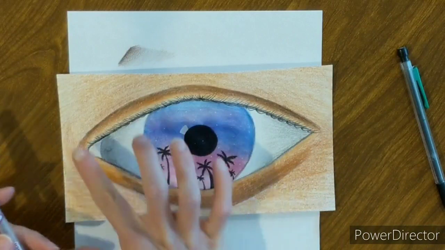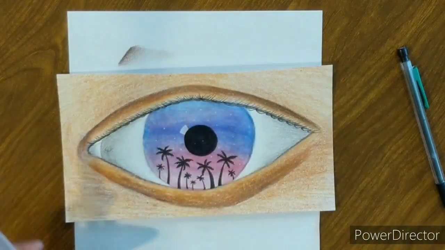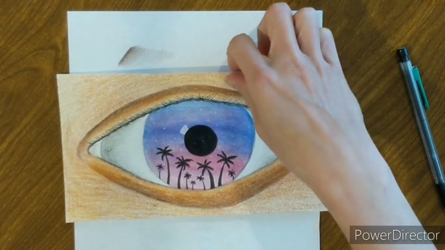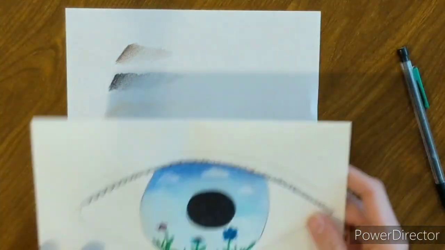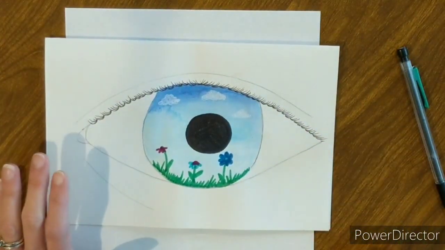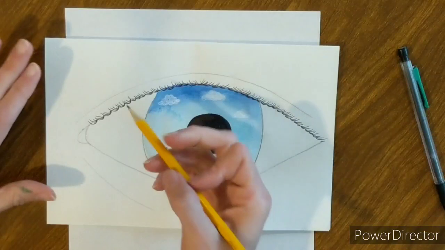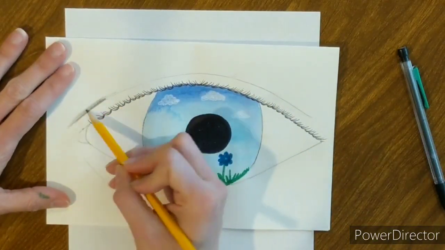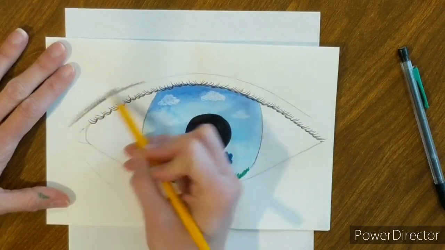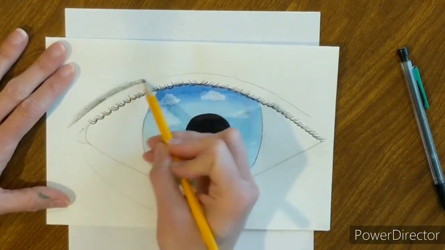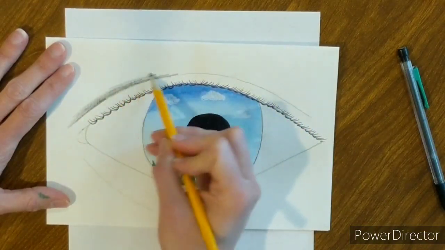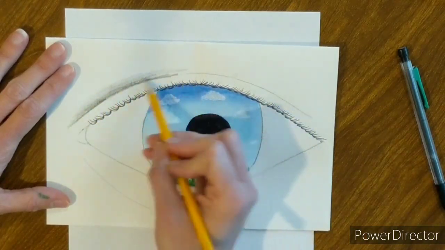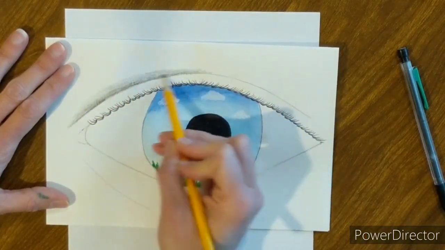So we are going to apply value to the outside of our eye. You are going to decide what material you would like to use, if you would like to use colored pencil, crayon, or pencil. Today I'm going to show you in pencil, but you can easily apply the same techniques with colored pencil or crayon. So I'm going to start by lightly covering the upper lid with the pencil.